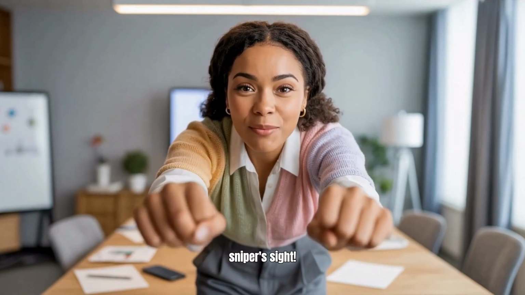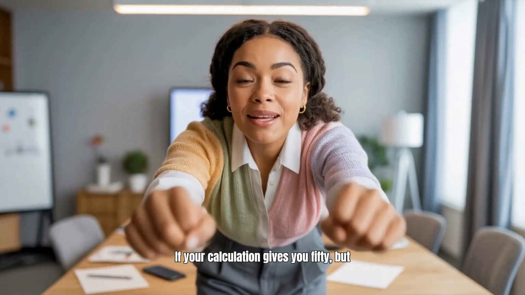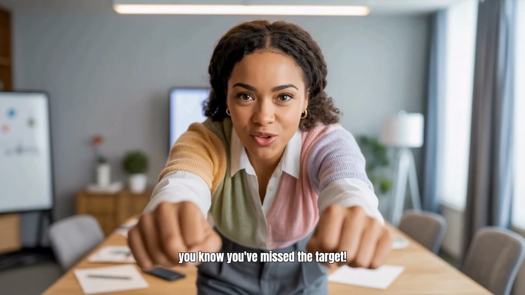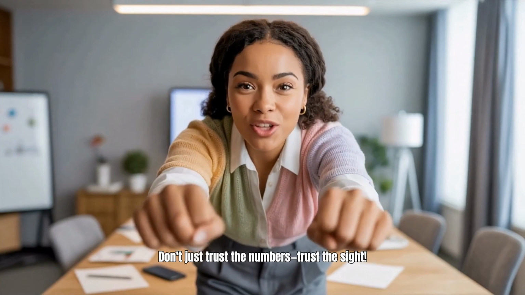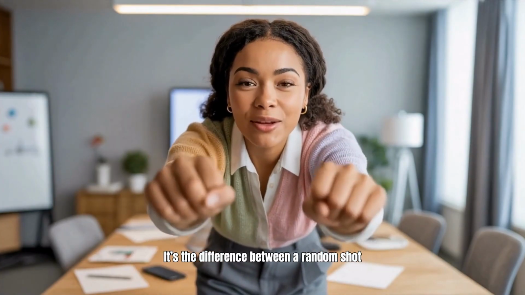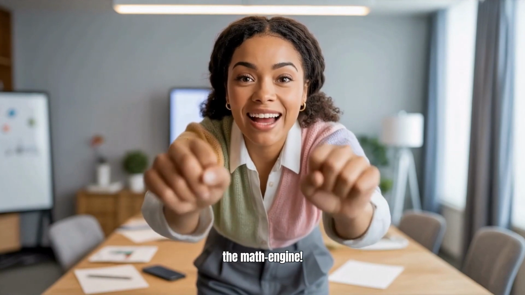Estimation is your sniper's sight. It tells you if you're pointed in the right direction. If your calculation gives you 50, but your sight says 3, you know you've missed the target. Don't just trust the numbers, trust the sight. It's the difference between a random shot and a precision strike. Always sight the target before you start the math engine.